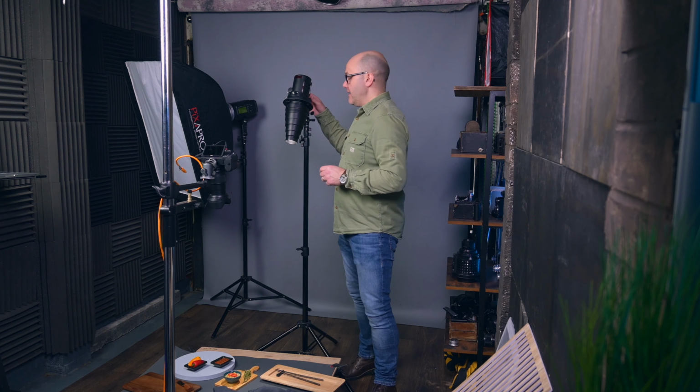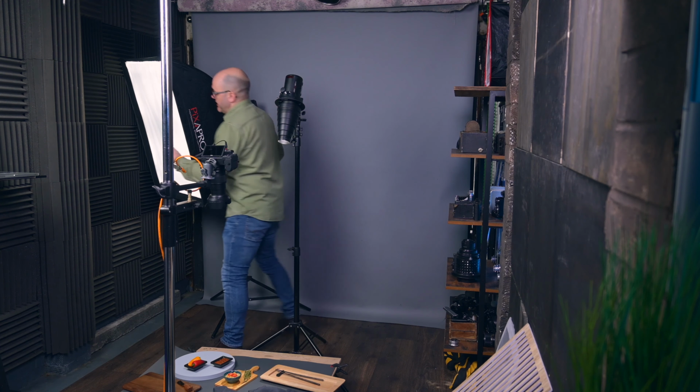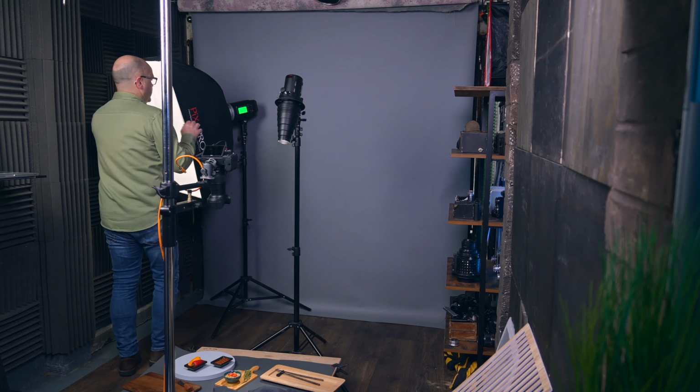I'll bring that round, switch it on, and we're just going to put that in an easy open softbox. And we're literally just going to stand that directly behind our key light, if you like. And what that's going to do, I'll take a shot and show you.